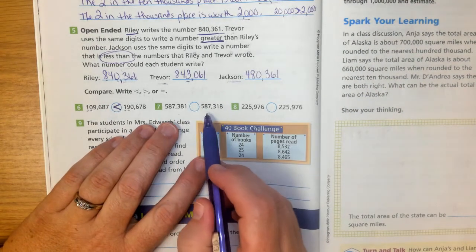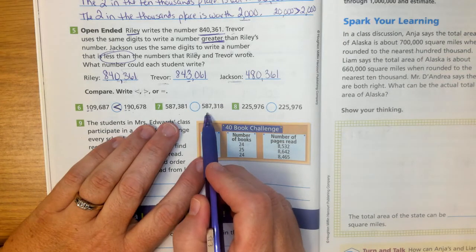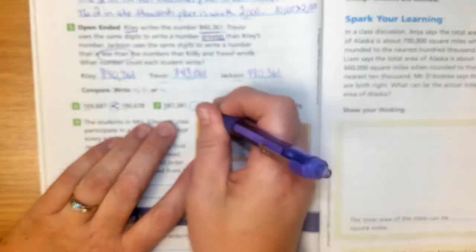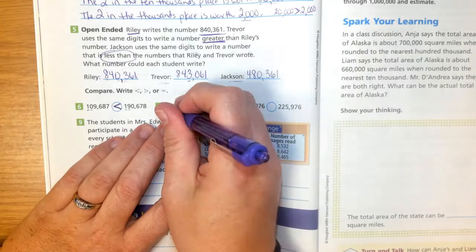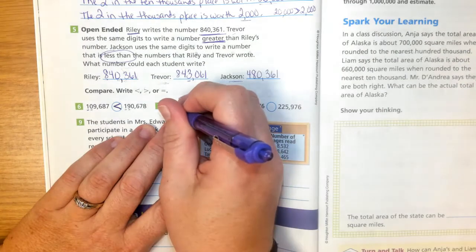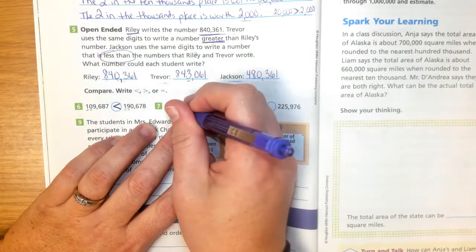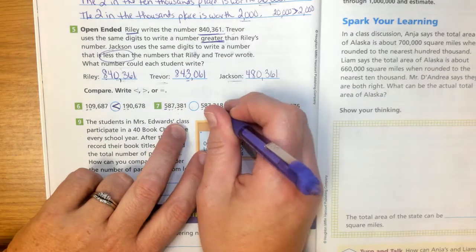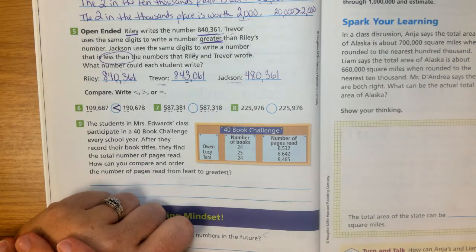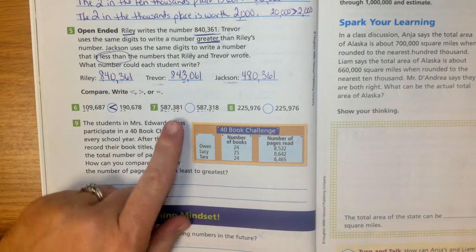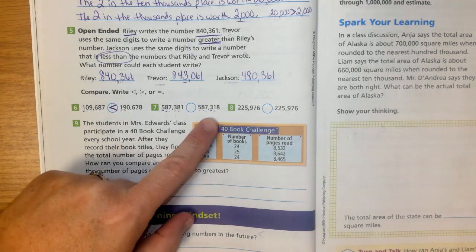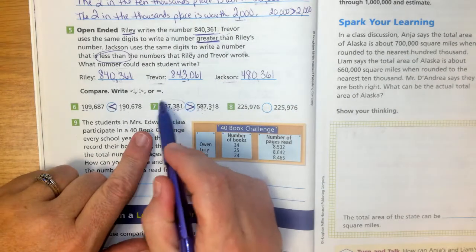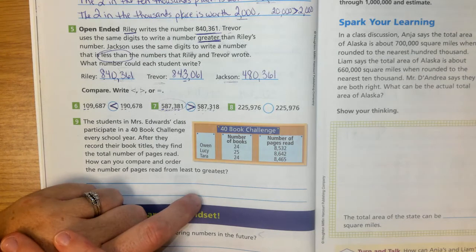587,381 compared to 587,318. Oh man, those sound awfully similar. Let's see. A 5 in the hundred thousands, an 8 in the 10,000s, a 7 in the thousands, a 3 in the hundreds. Oh my goodness. An 8 in the tens and a 1 in the tens. There we go. We had to go all the way to the tens place. So my 8 in the tens is greater than my 1. So that means that this number, 587,381, is greater than 587,318.